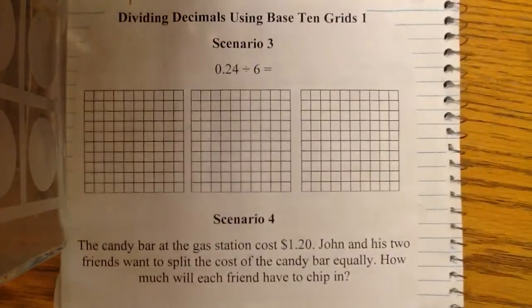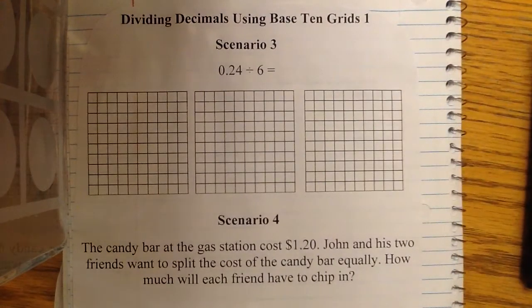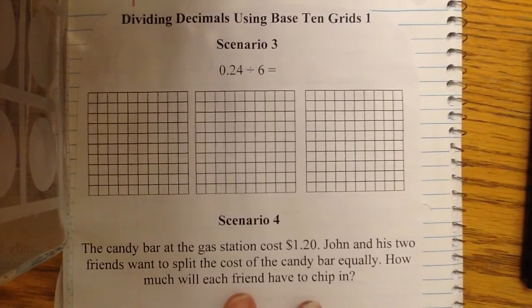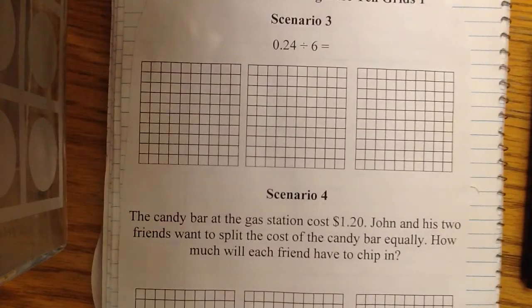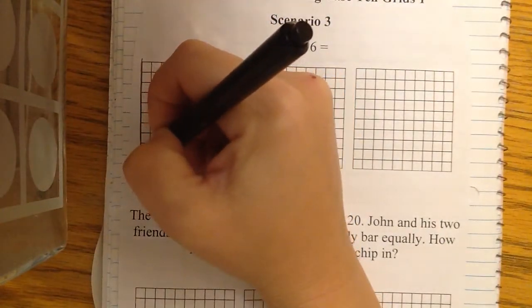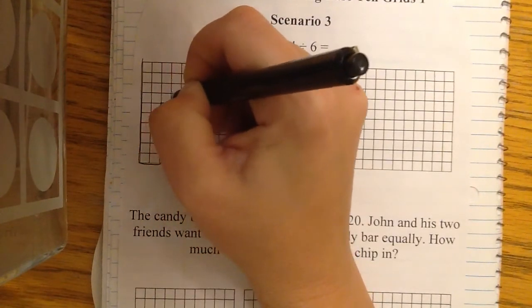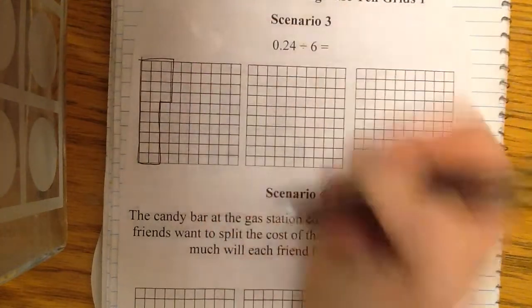Let's move on. Okay, so let's practice it on grids. Let's see what it would be like. So I have 24 cents. So what I'm going to do is I'm going to outline my first number. I did this before. Every other time I've done grids, that's my first step. So I'm going to outline my first number. 2 tenths and 4 rods.